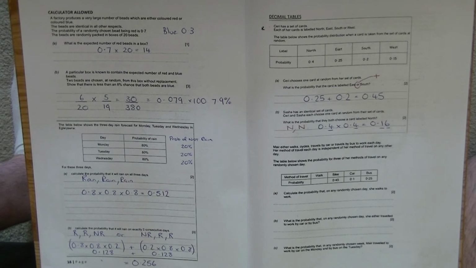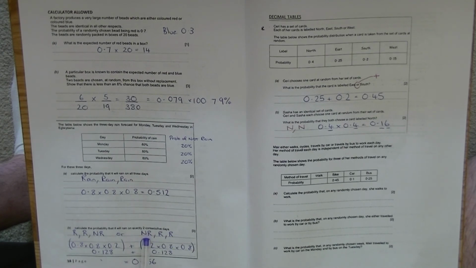But only 2 of those combinations involve the rain being on consecutive days, either on the 1st and 2nd but not on the 3rd, or on the 2nd and 3rd but not on the 1st. Okay, both probabilities have been worked out of both combinations. They happen to be the same, okay, and then added together to get my final answer here.